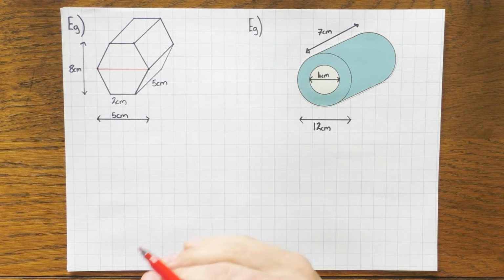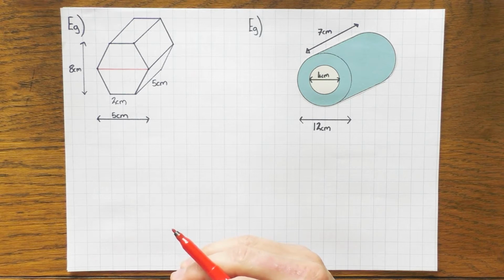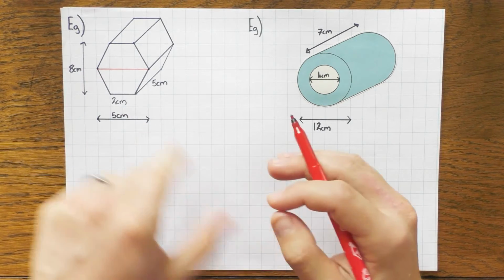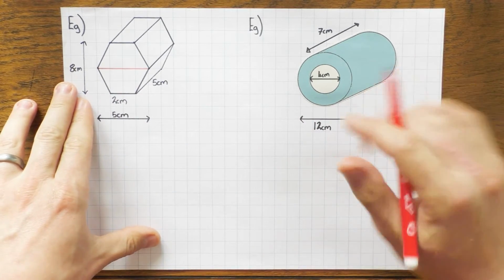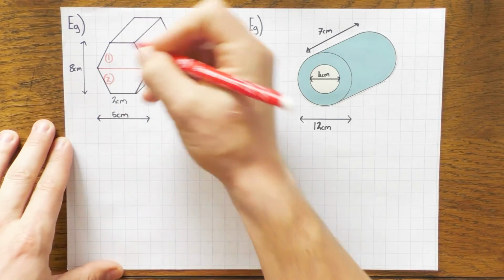So again, just remember, whenever you're trying to do this, always try and break it up into 2D shapes that you know how to work the area of. So rectangles, triangles, trapeziums in this case. So I'm going to go with 2 trapeziums, and let's call this one number 1. Let's call this one number 2.